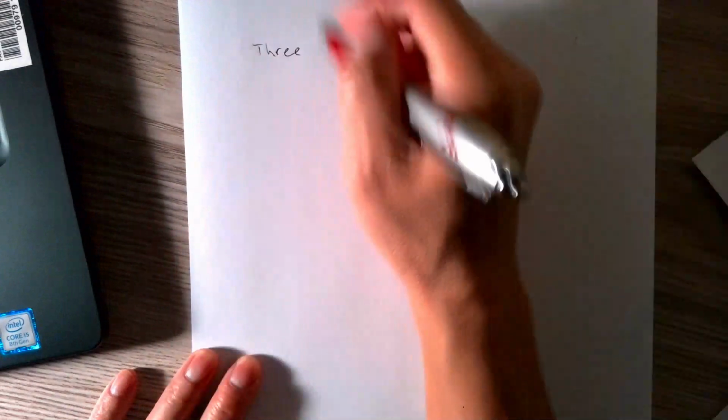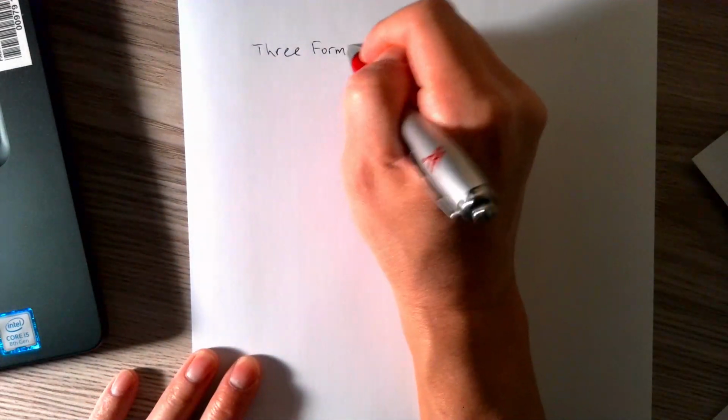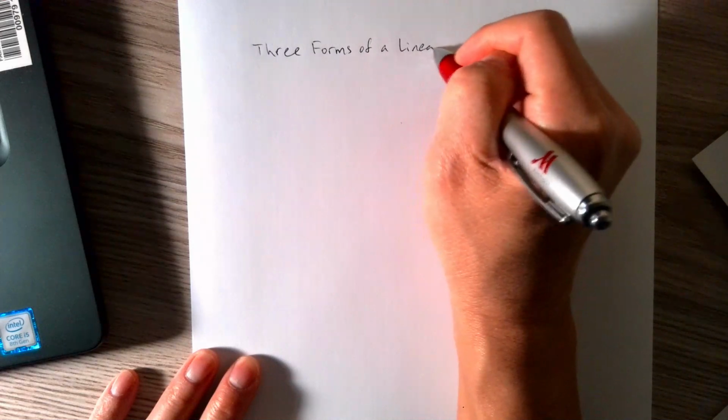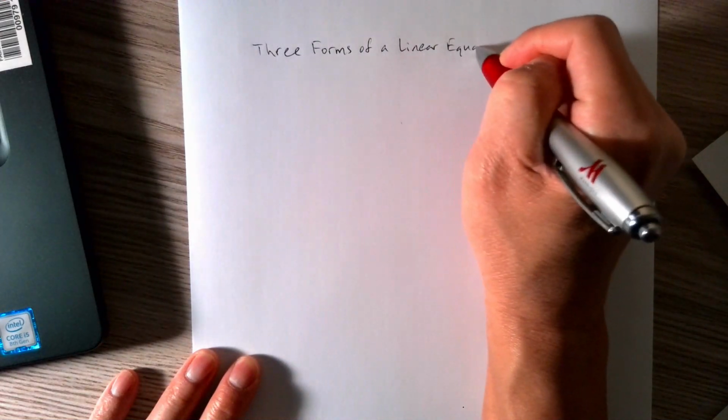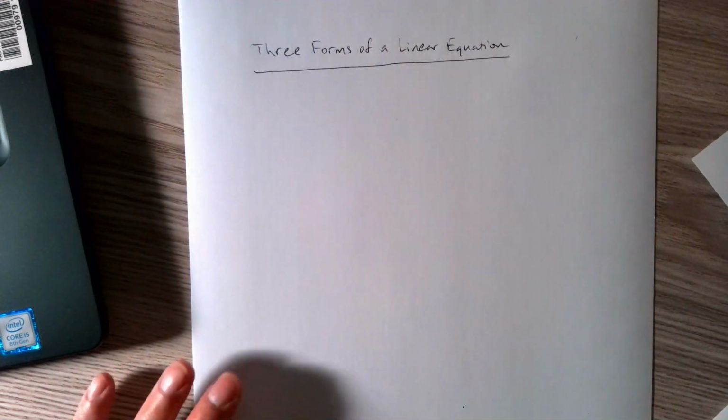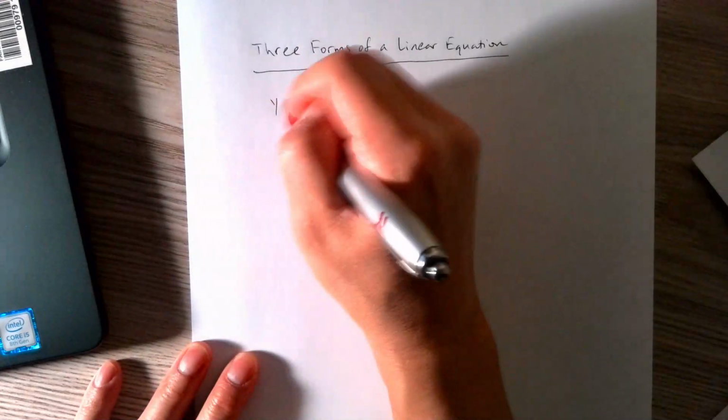Hello again. Today we are doing three forms of a linear equation. I've actually shown you one already. It's this one.